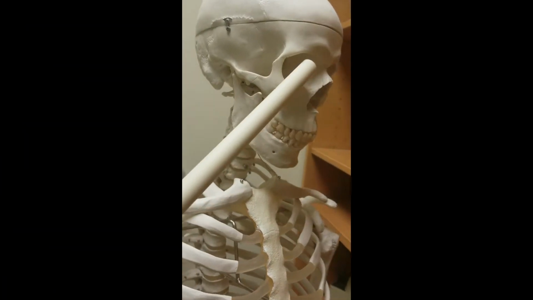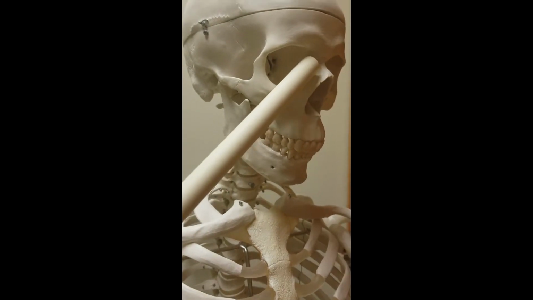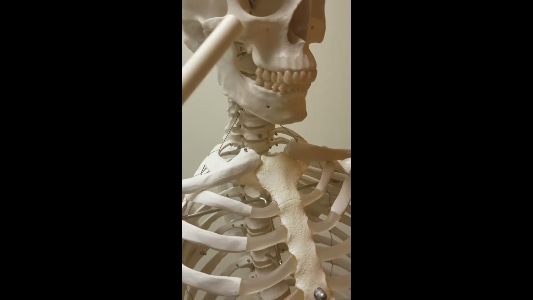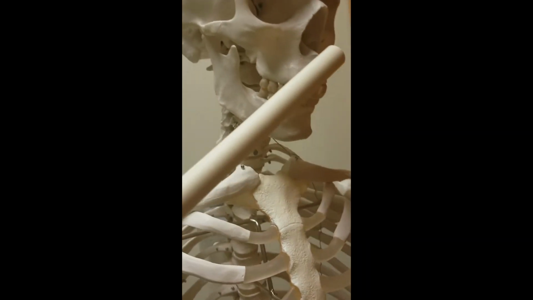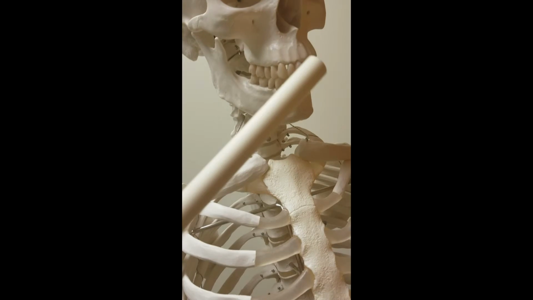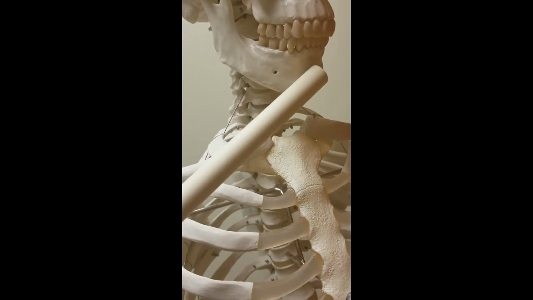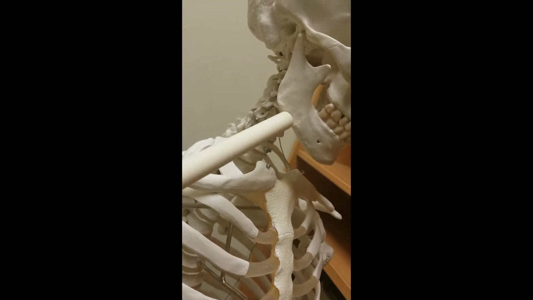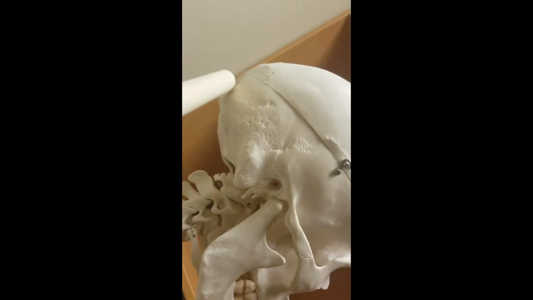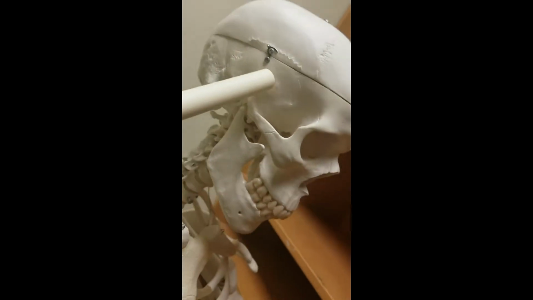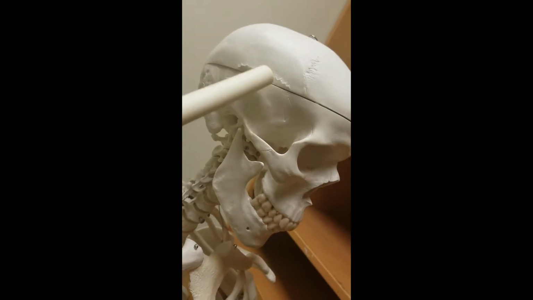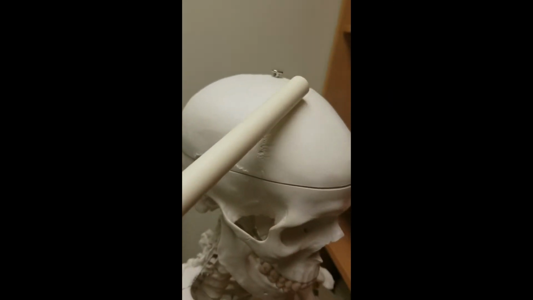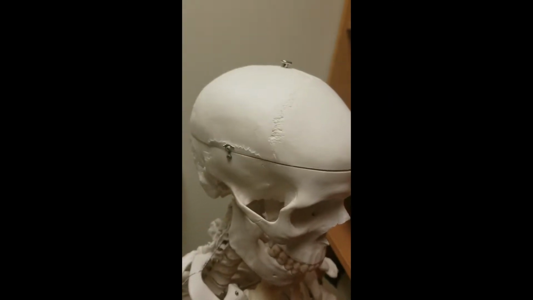Sphenoid, ethmoid, lateral, nasal, the zygomatic bone, the maxilla, the mandible, and the mandibular angle, the occipital bone, the temporal bone, the parietal bone, and up here we have the coronal suture.